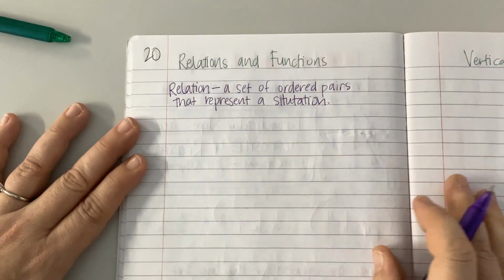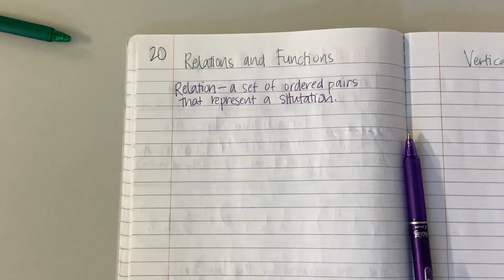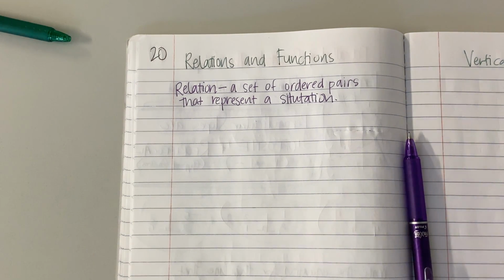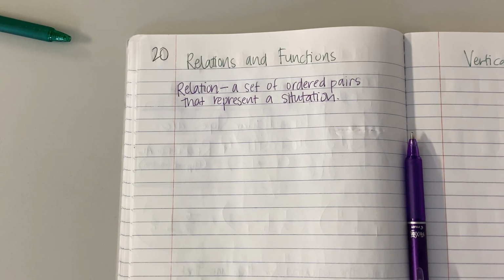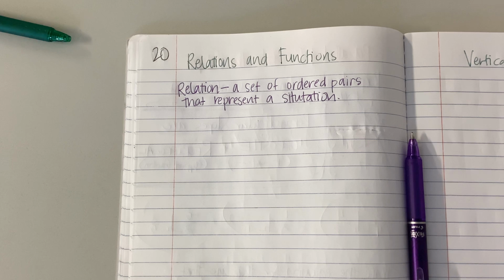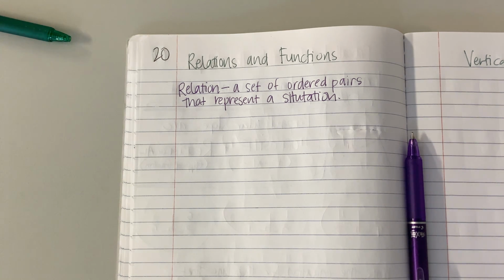Now, for right now, the relation they give us that we're going to be working with is just a set of numbers. But later on, as we go through this unit, the relation will be a set of ordered pairs that represent a number. So it could be the number of people on a bus after X number of stops, right? It's going to be a comparison, values that go together. They're numbers that have a relationship to each other. Okay?